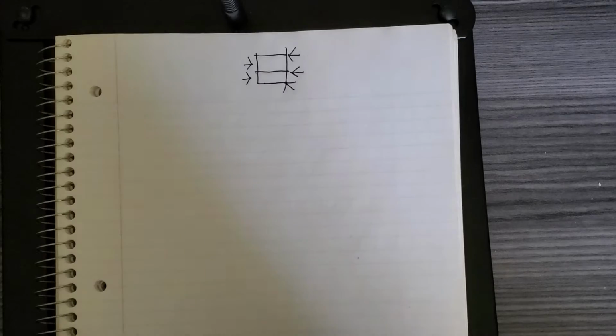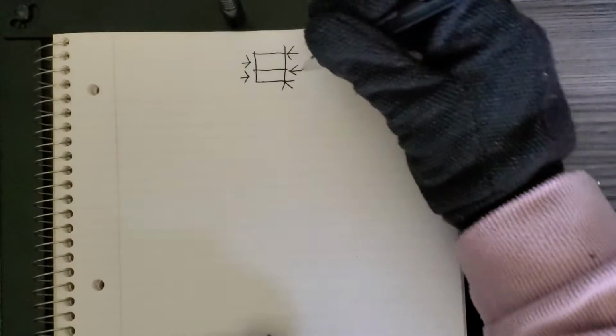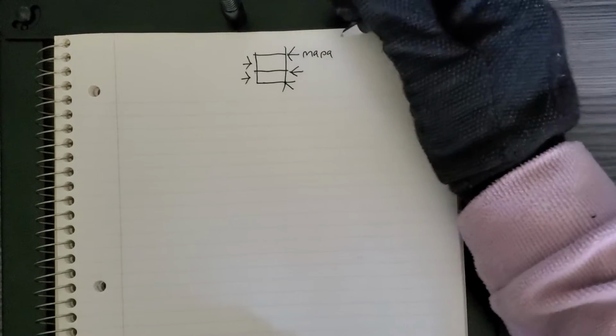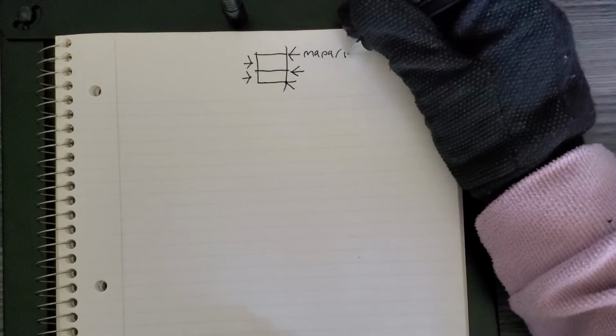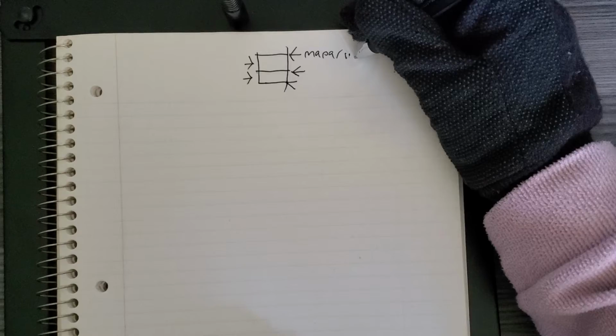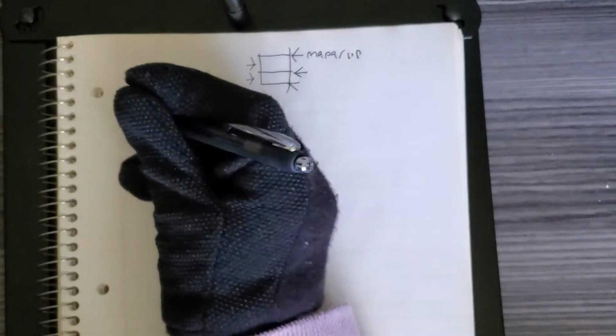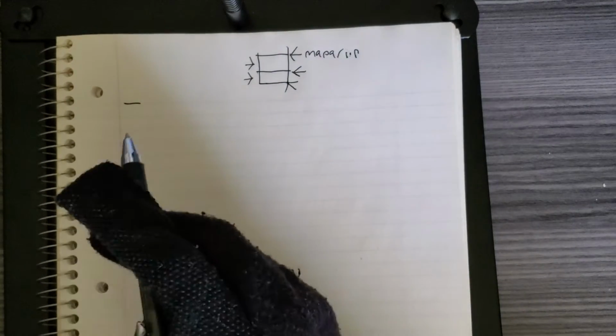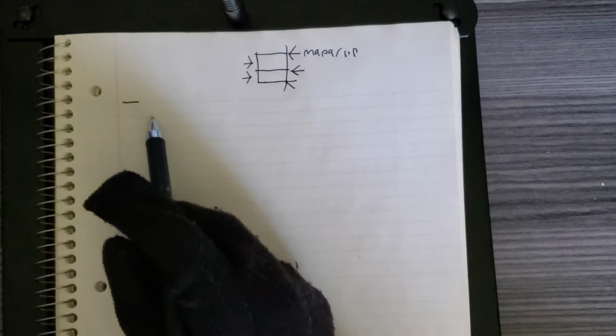Okay, so the first one on our list here is mapa. And in Soulvean, it's written like this. Mapa. And to show that on this piece of paper here, mapa is the very top line. See, the top line.